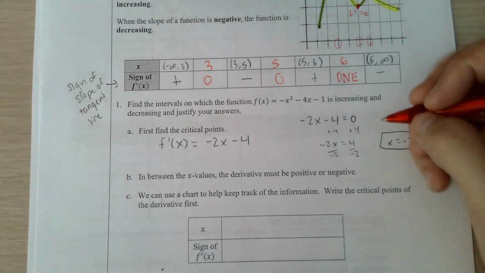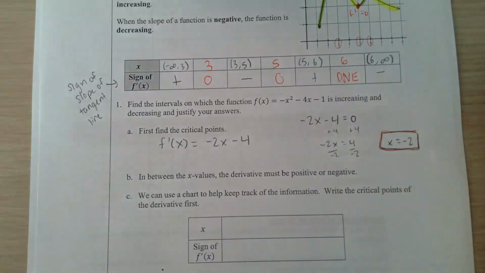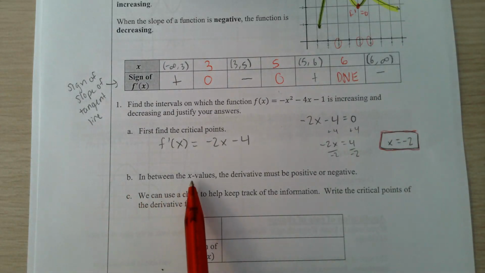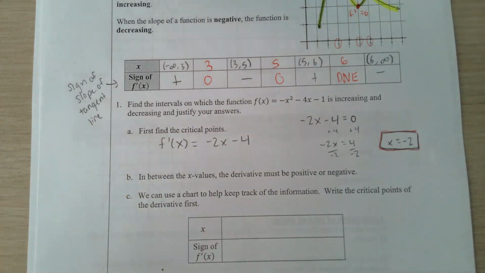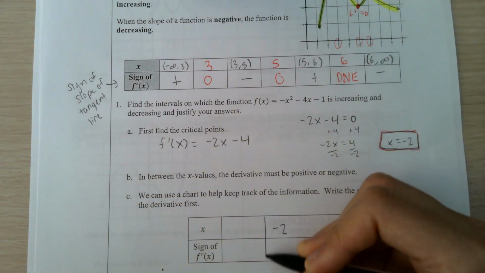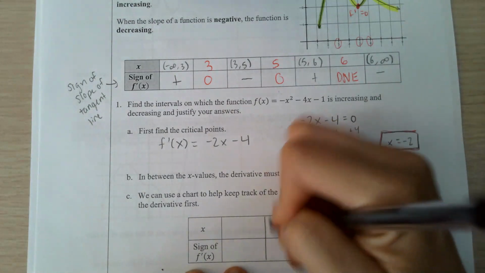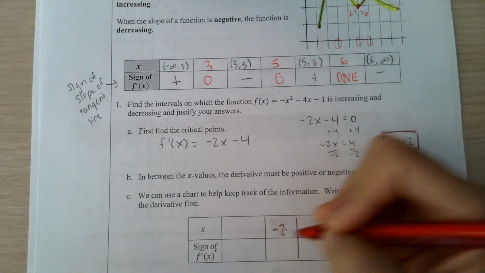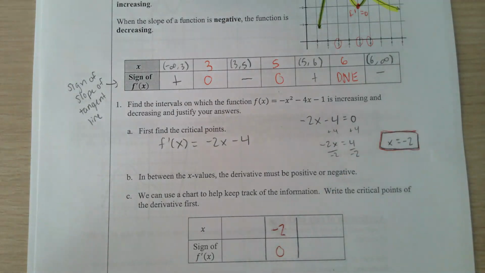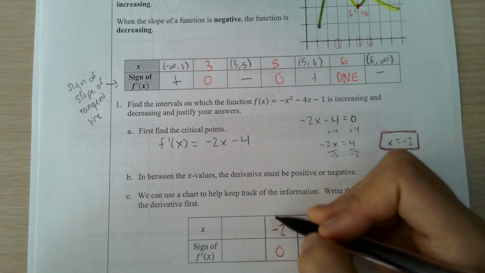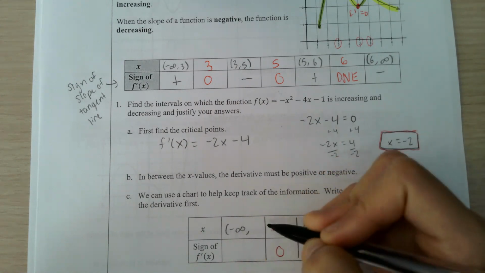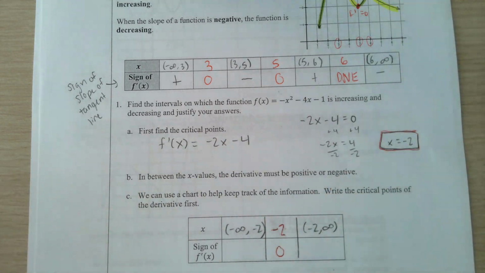I'm going to make it red because we've been using red for critical points. Okay, next step. In between the x values, the derivative must be positive or negative. So we're going to use a chart to help keep track of the information. Write the critical points of the derivative first. So we only have one critical point, so we just need to plop that in. I'm going to make it red. We know that it was 0 because we solved it for 0. And then this interval is going to be negative 2 to infinity, and then the interval in front of it is going to be negative infinity to negative 2.